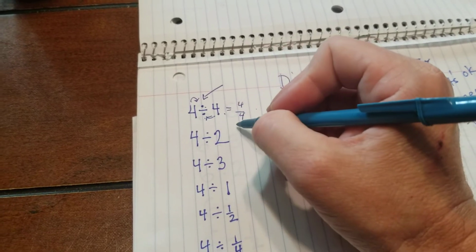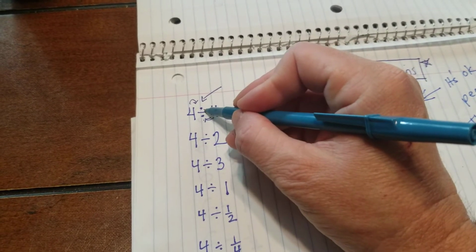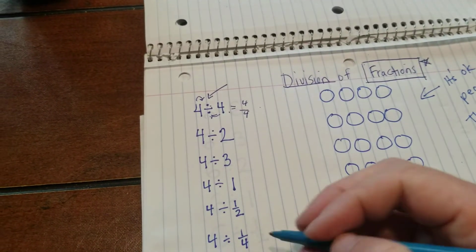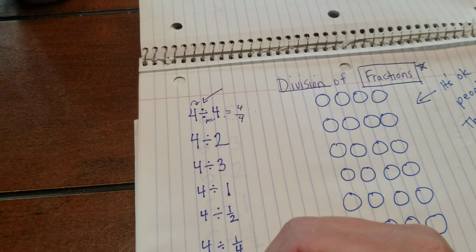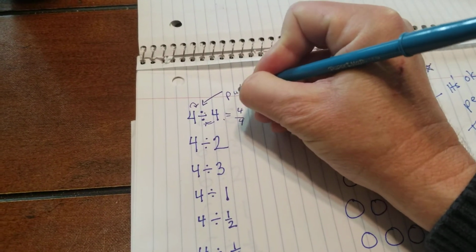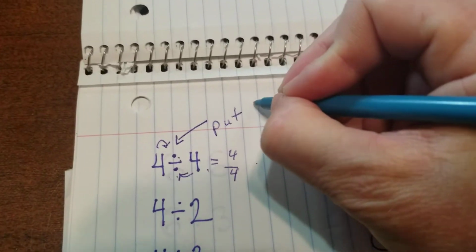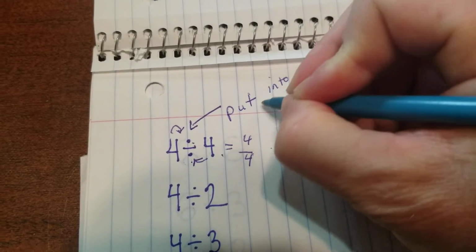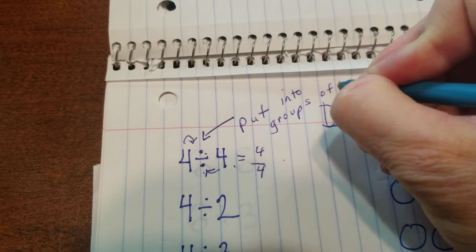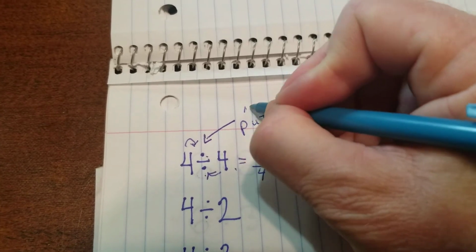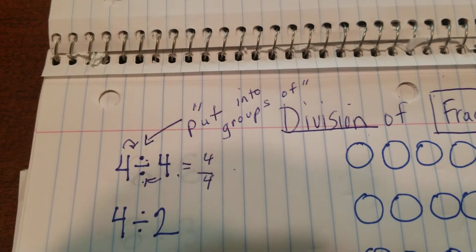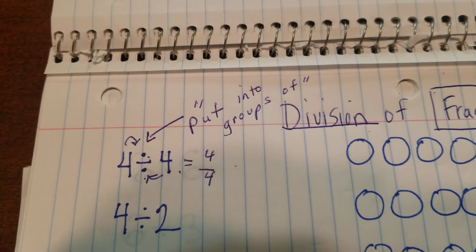The second thing I want you to remember is that this symbol has a very easy catchphrase. And if you'll remember this, all of these problems are going to feel much easier. Today's catchphrase, the way we're going to phrase it, is that we're going to call it put into groups of. And I know that's a really strange thing to say, put into groups of. But I want you to say it exactly like that, even though it sounds so weird to say.